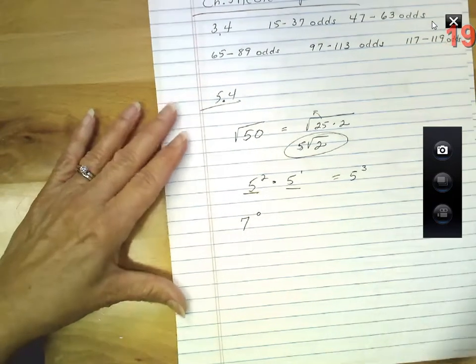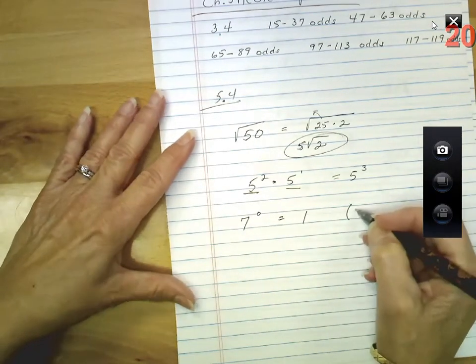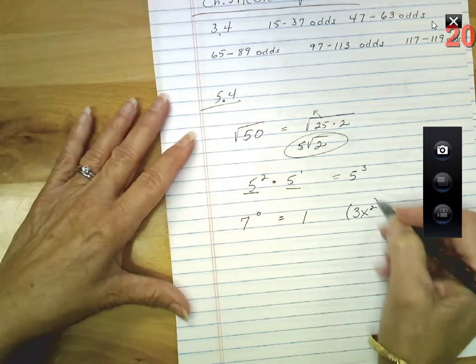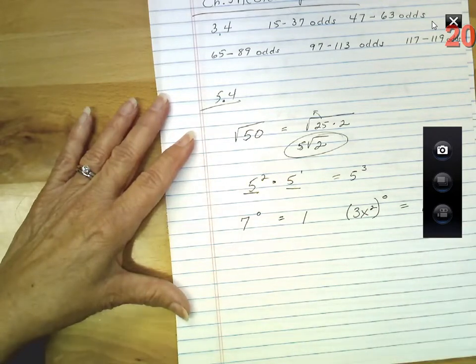Okay. Look at number 101, which is 7 to the 0. Anything to the 0 is equal to 1. If I have this, it's still equal to 1. Okay.